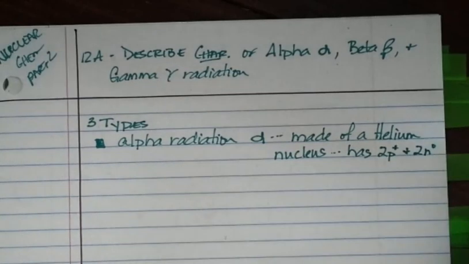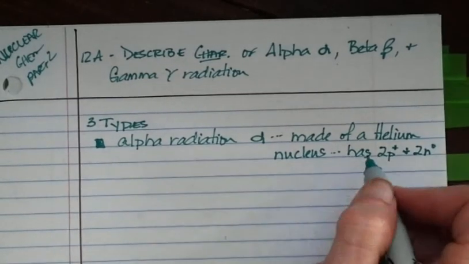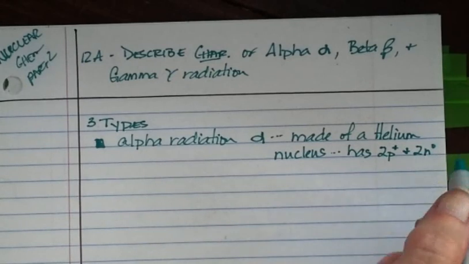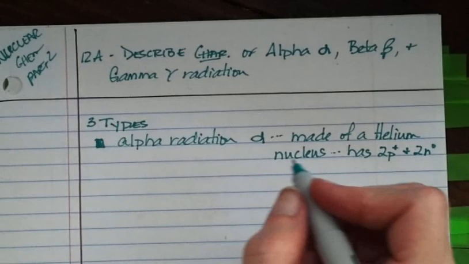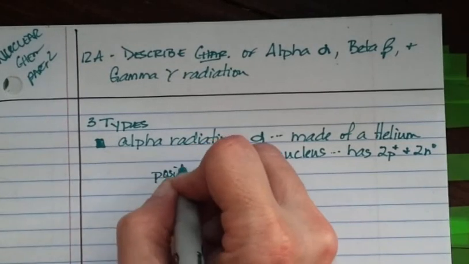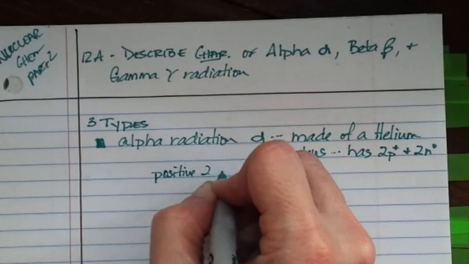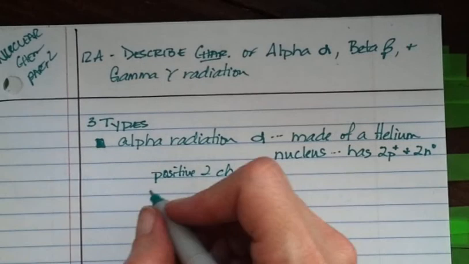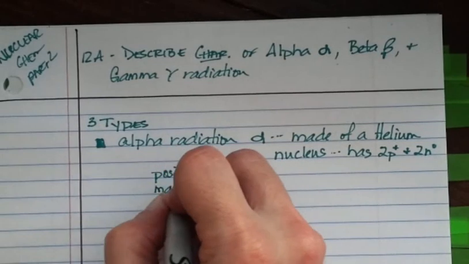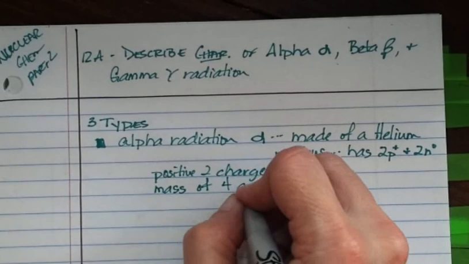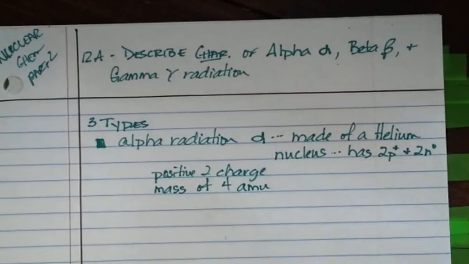So it has a positive charge, right? It's got 2 protons and the neutrons have no charge at all. It has a +2 charge. It has a mass of 4 atomic mass units. You vaguely remember that from early on in the school year, atomic mass units.